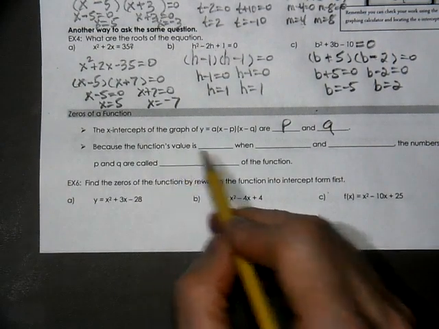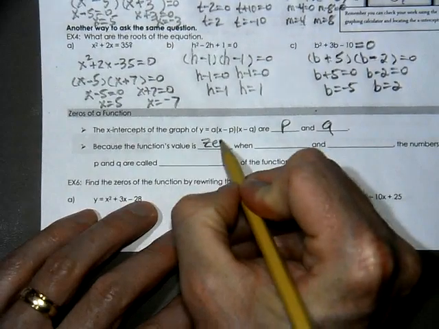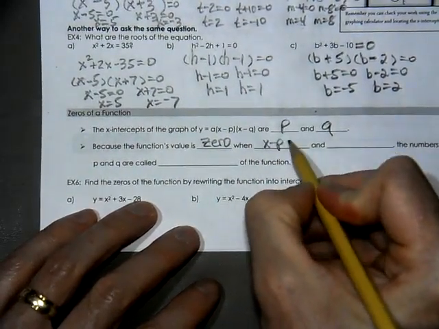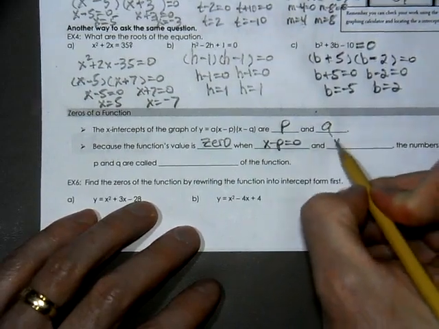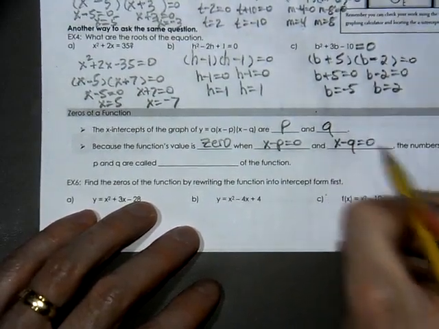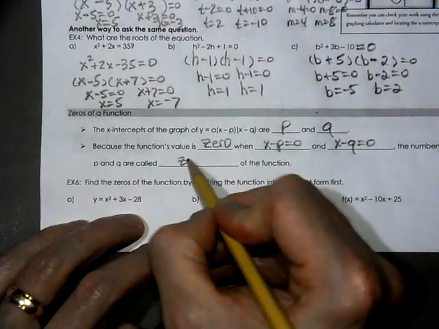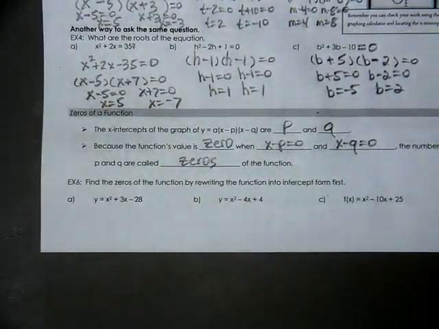Because the function's value is 0 when x minus p equals 0 and x minus q equals 0, the numbers p and q are considered zeros of the function.